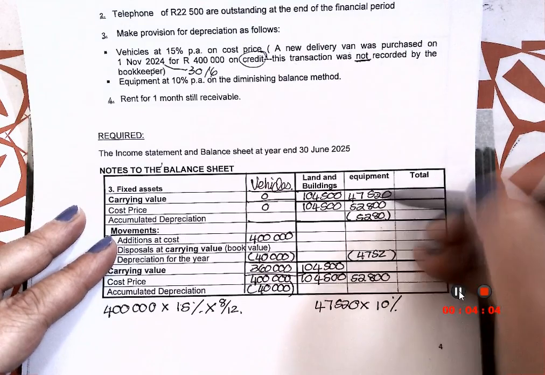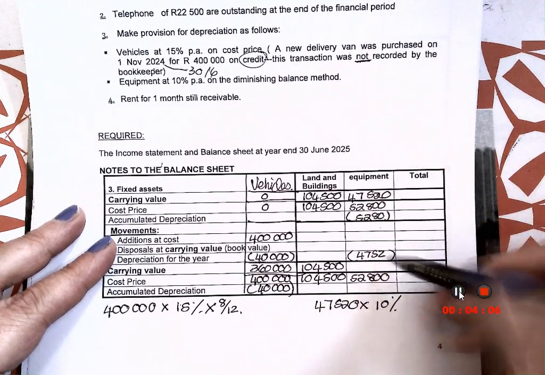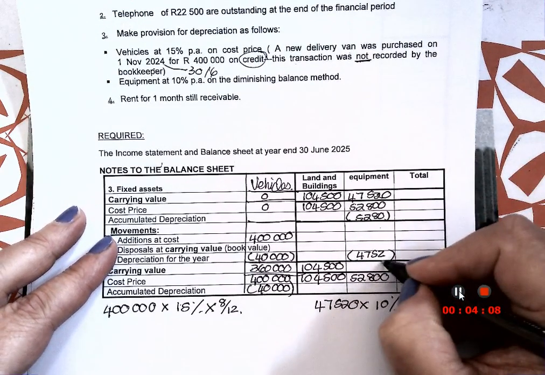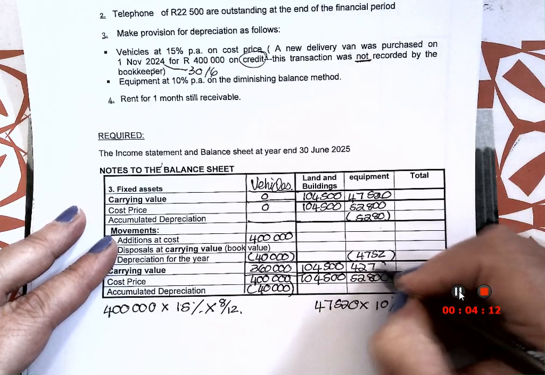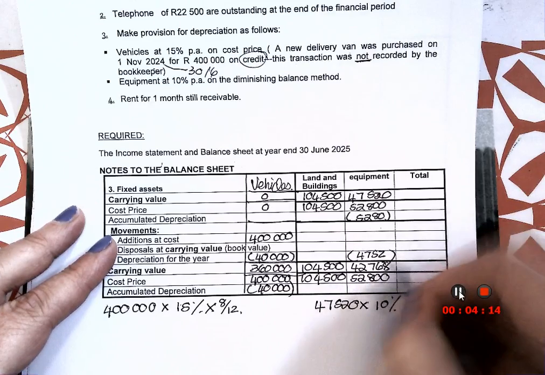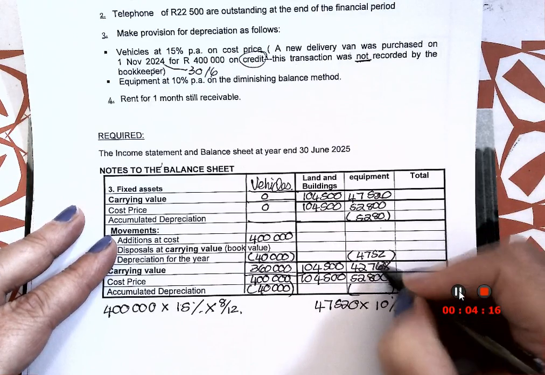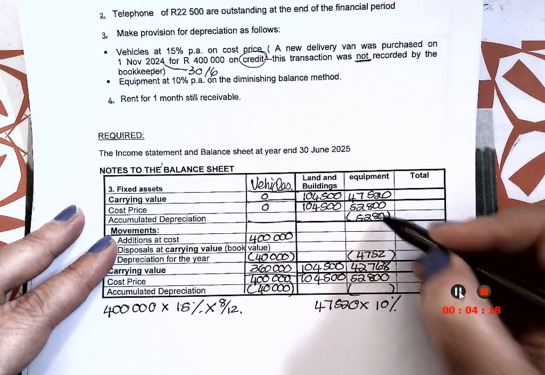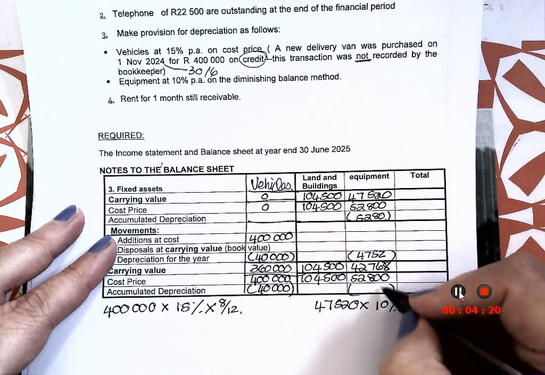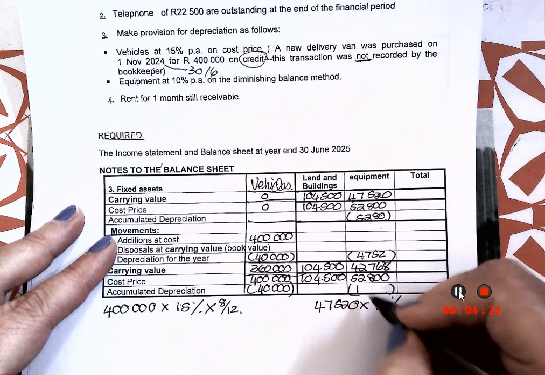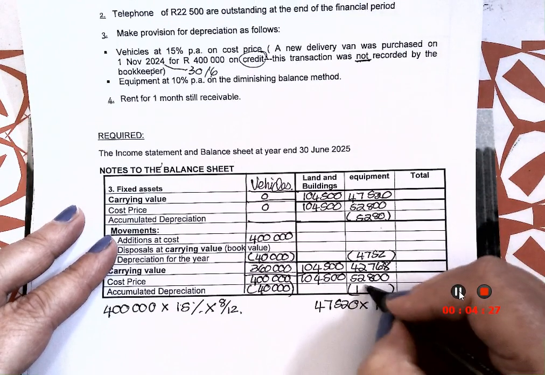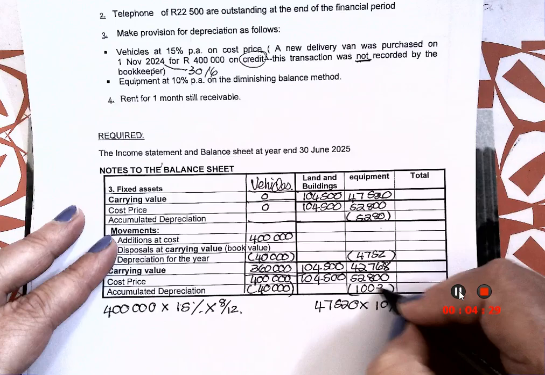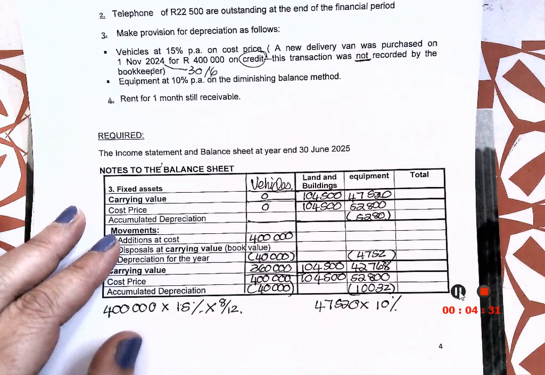Now I say 47,520 less 4,752, and that gives me 42,768. And then my accumulated, I say 52,800 less 42,768, or I say 5,280 plus 4,752. 10,032.